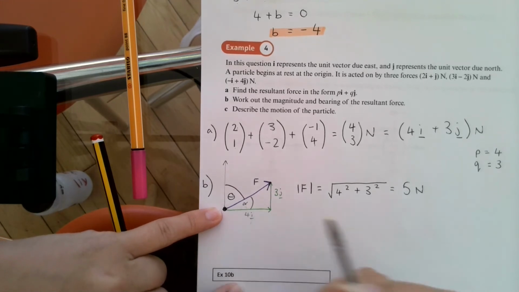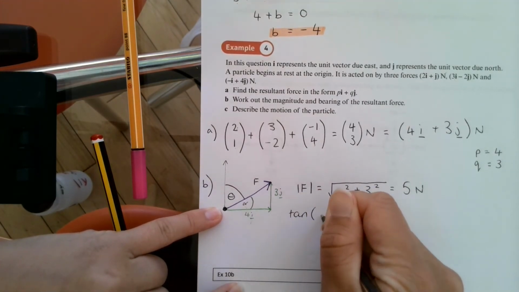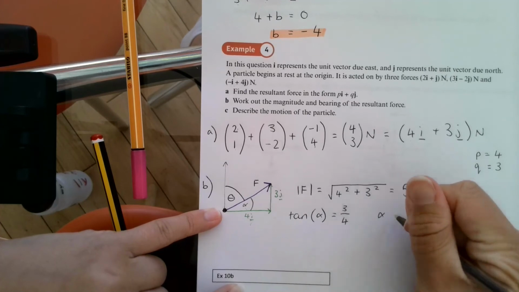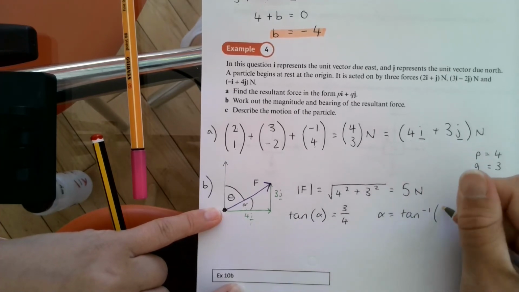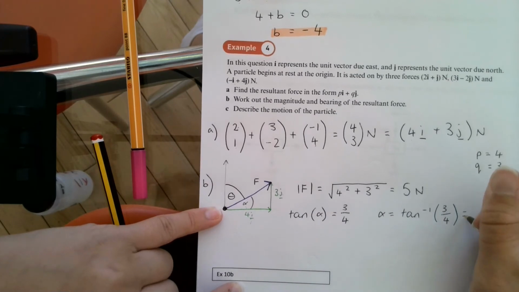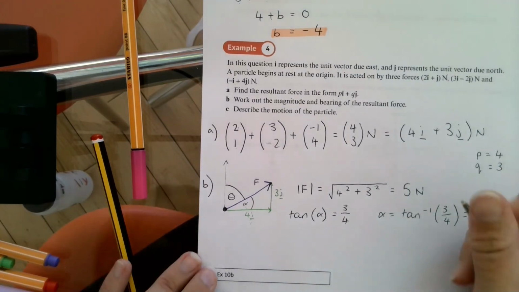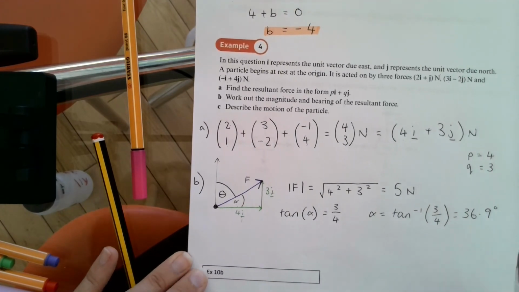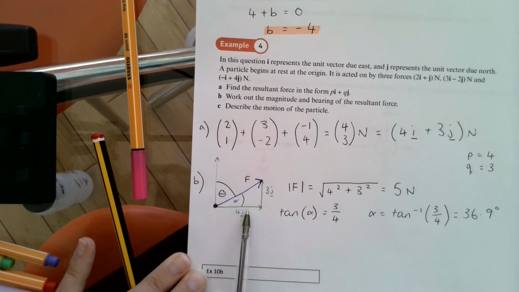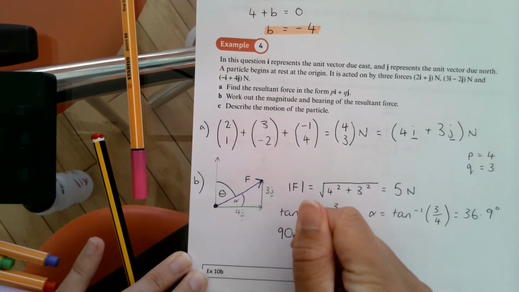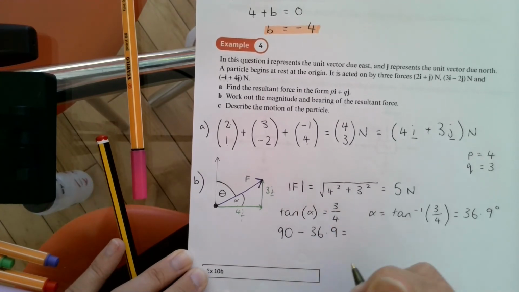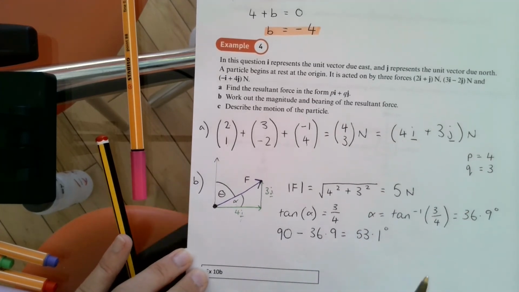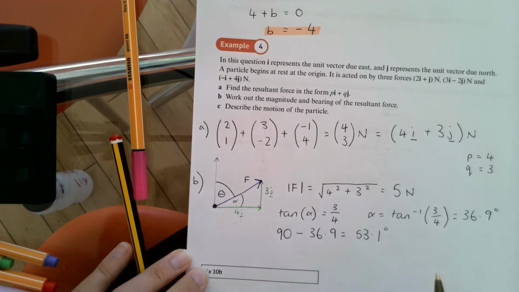If I want to find alpha, well, I know that tan alpha is equal to opposite over adjacent, so 3 over 4. So alpha is equal to inverse tan of 3 over 4. Now I've left my calculator over there, so I'm going to have to cheat and quickly check. So that will give me 36.9 degrees. Obviously you would do that on your calculator. That's not my answer though, because remember I'm looking for theta, not alpha. So to find theta, I'm going to do 90 take away that 36.9 degrees, which gives me an answer of 53.1 degrees.